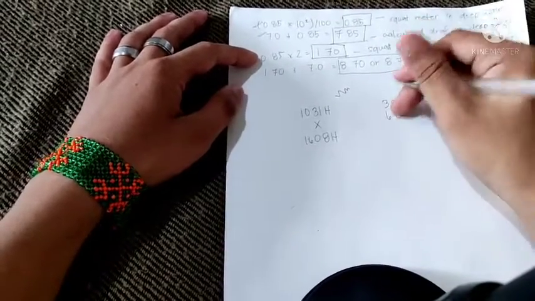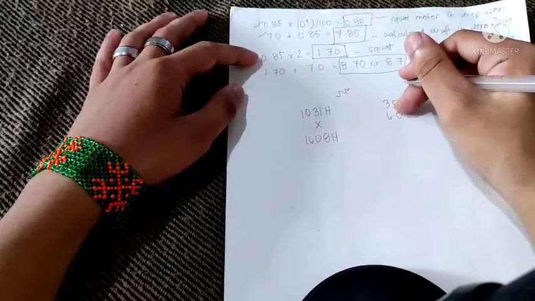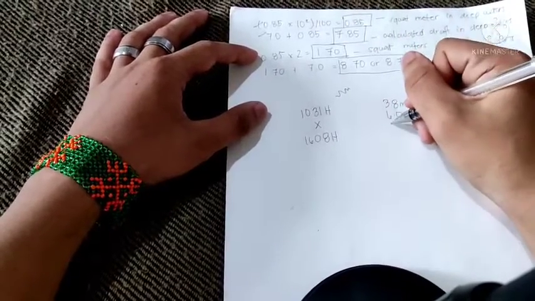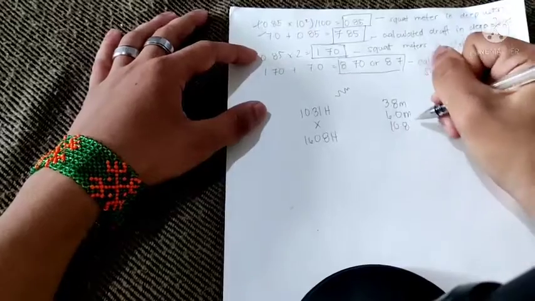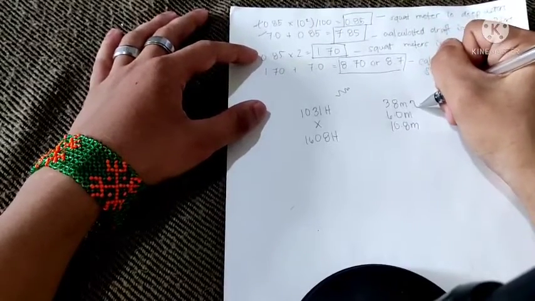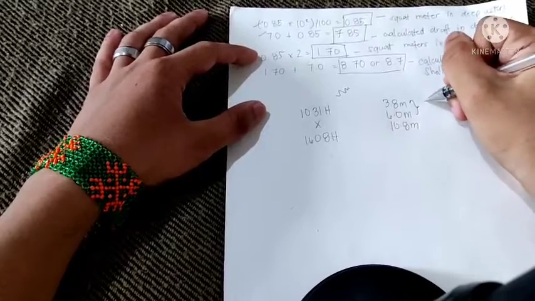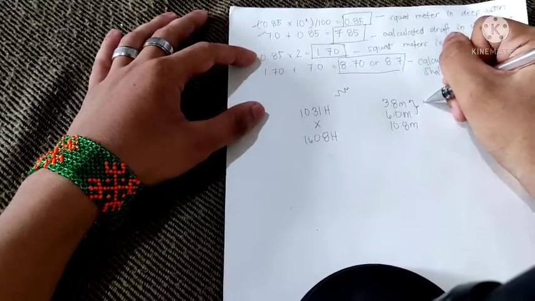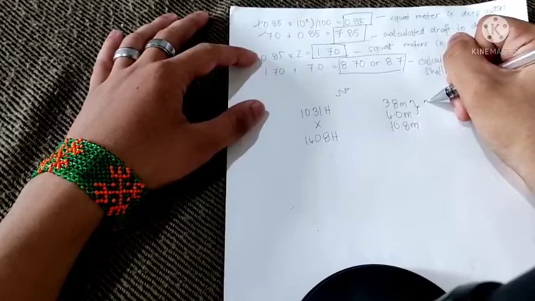Saan galing yun? 6.0, siya ay given. Then 10.8 meter. So pag sinolve natin to, magiging sagot niya is 2.2.